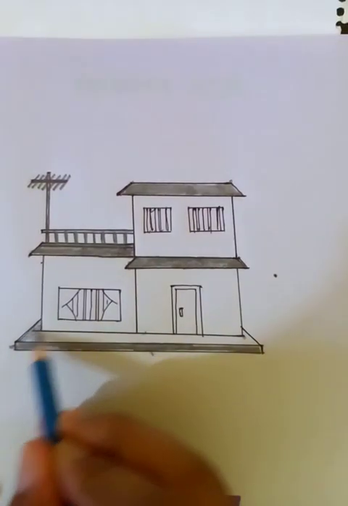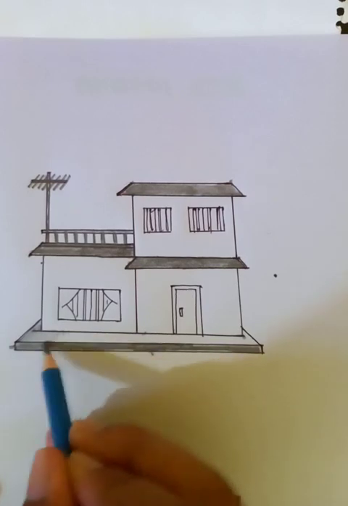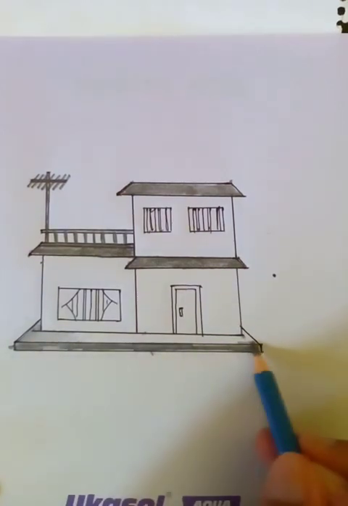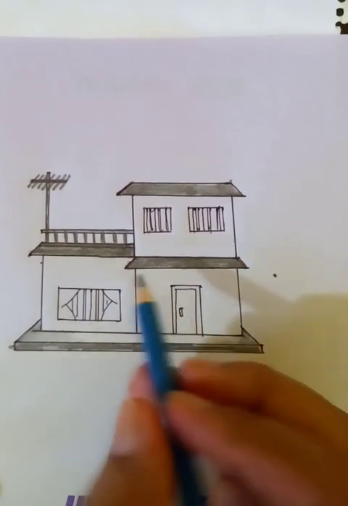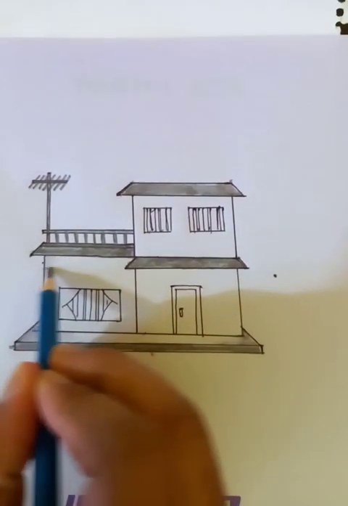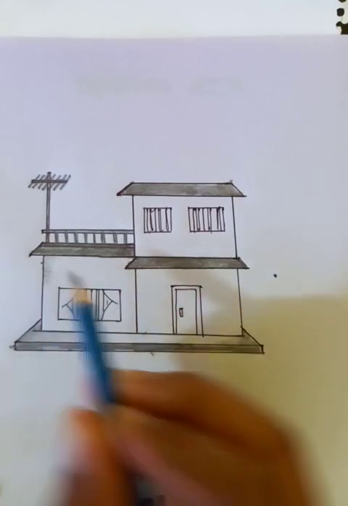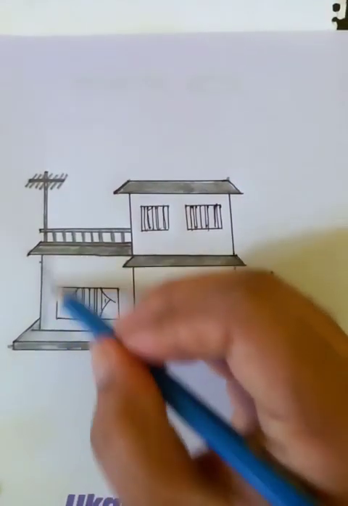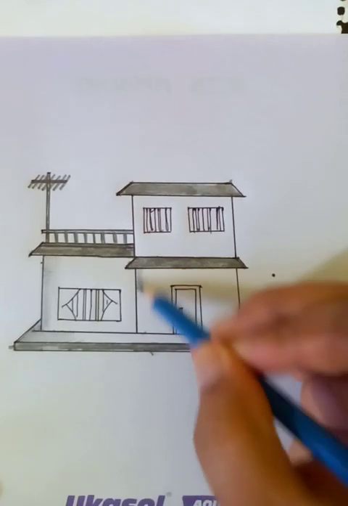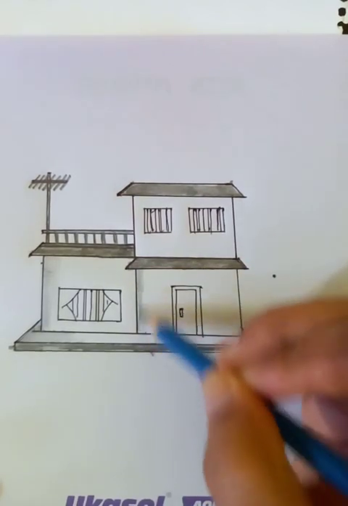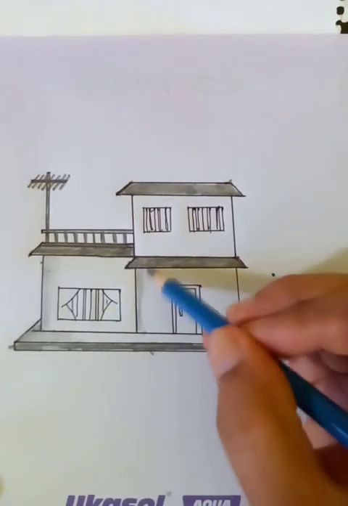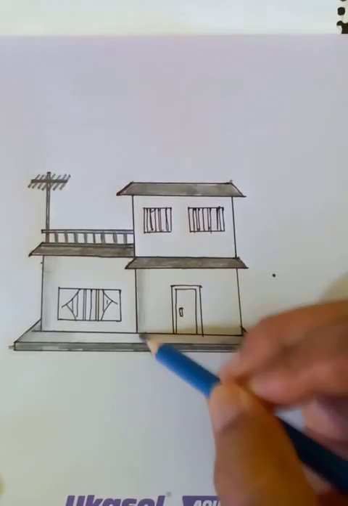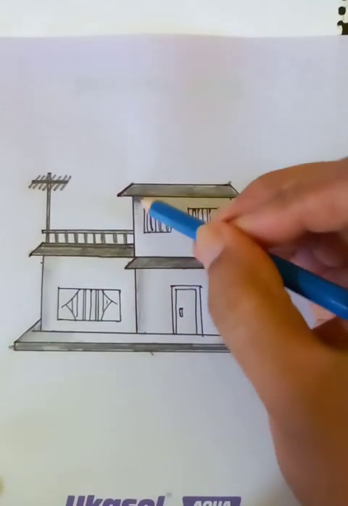We put a little shades here and here. This part we can draw few shades. Also for this part. Also for this part.